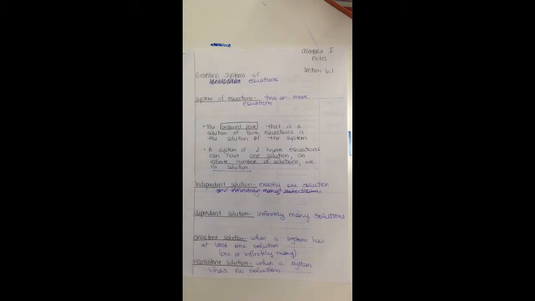So I want you to look in your textbook and go ahead and turn to page 334. The very first example gives the equations y equals negative 2x plus 3 and y equals x minus 5. There's 2 equations there. They're just sitting right next to each other. That's what a system of equations is. So when you have those 2 equations, we know that we can graph them.